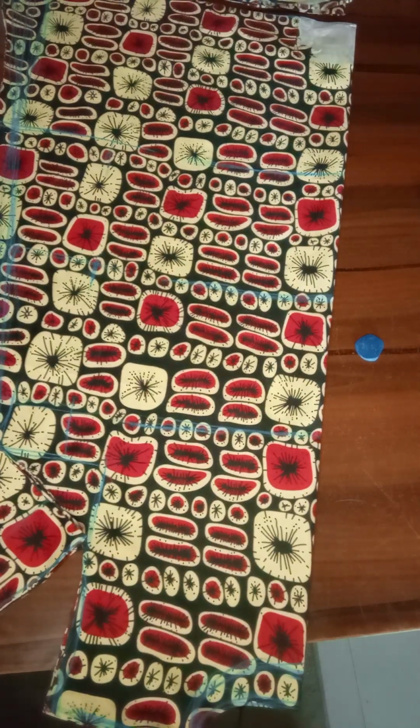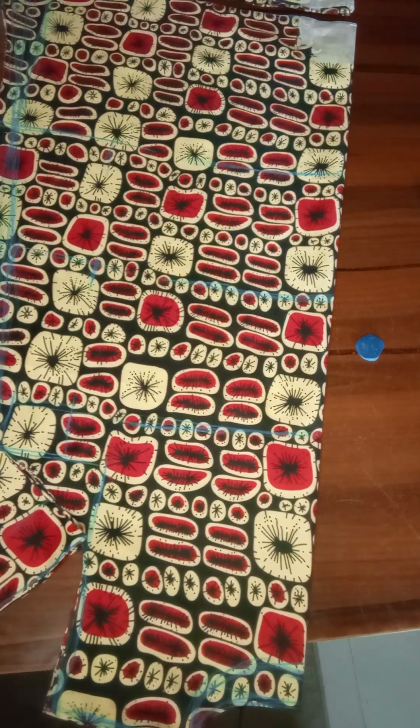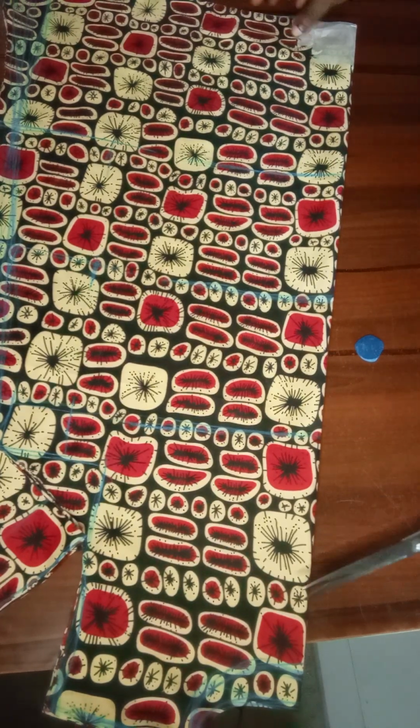Our gown. This is my stand, because we'll be folding it inside. Can you all see?